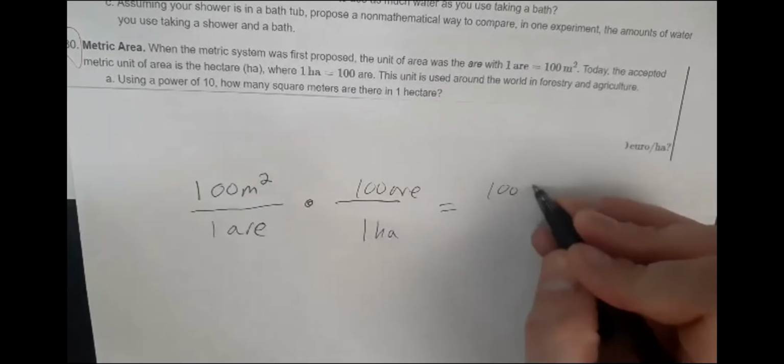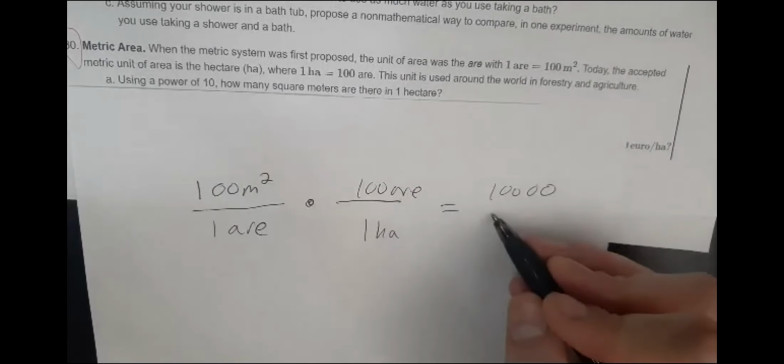And if we want to get rid of the R, where are we going to put it over here? On the top. So 100 R is a hectare. So it looks like what we're doing is 100 times 100, and this is going to be meters squared for every 1 hectare.